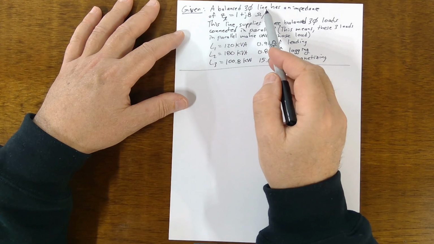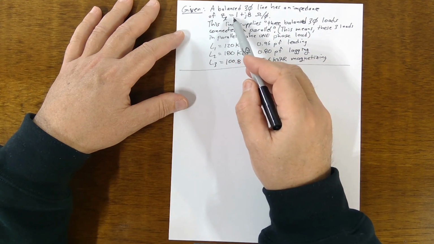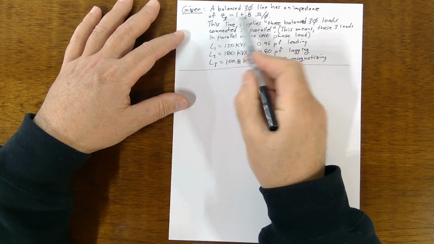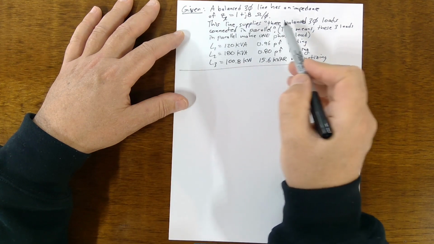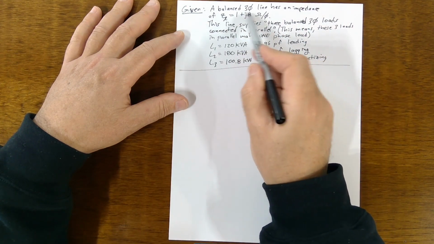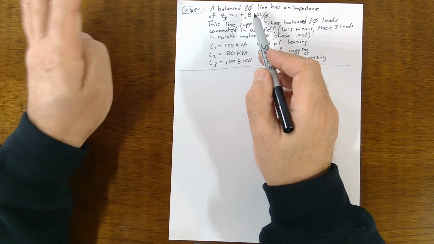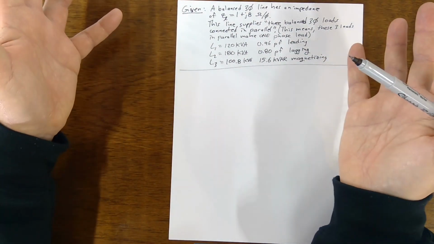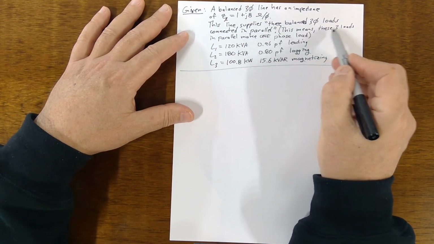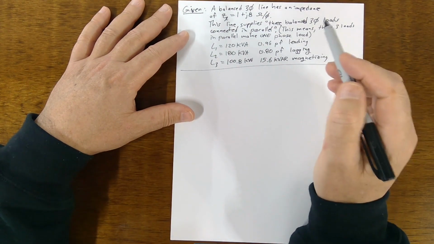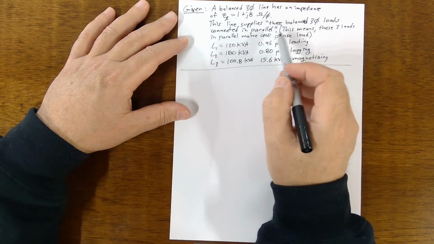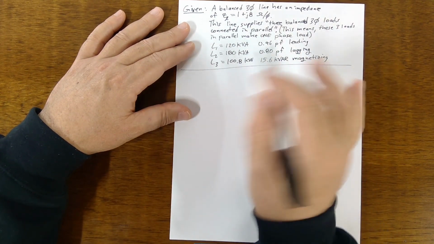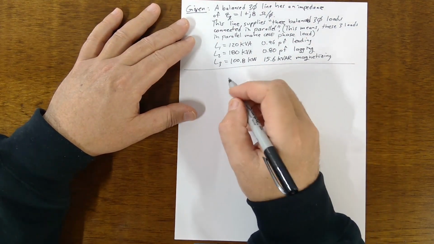A balanced three-phase line has an impedance of Z sub L, 1 plus j8 ohms per phase. Remember, there are 3 lines, and this is the impedance of each one. This line supplies 3 balanced three-phase loads connected in parallel. What does that mean? It means that these 3 loads in parallel make 1 phase load, and I'll draw the picture. I might assign another problem that talks about two balanced loads connected in parallel, and you should be able to adapt that.